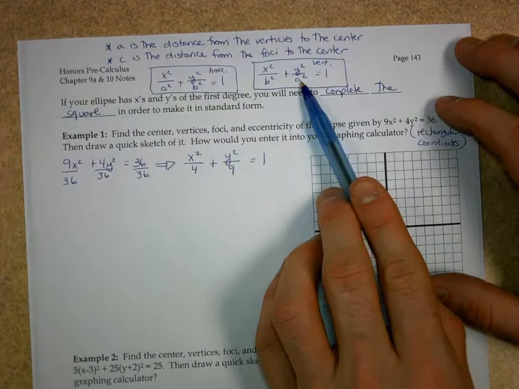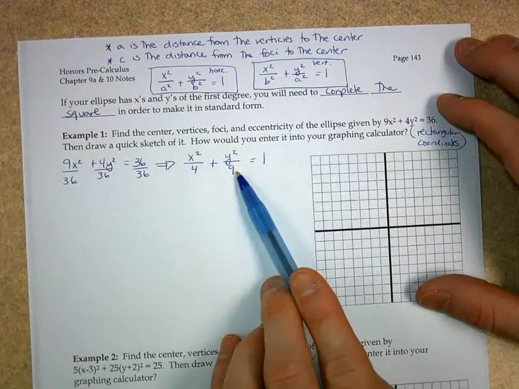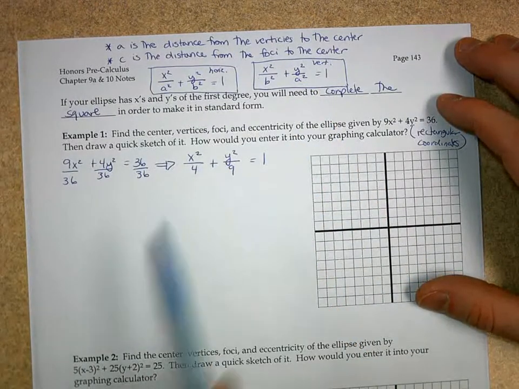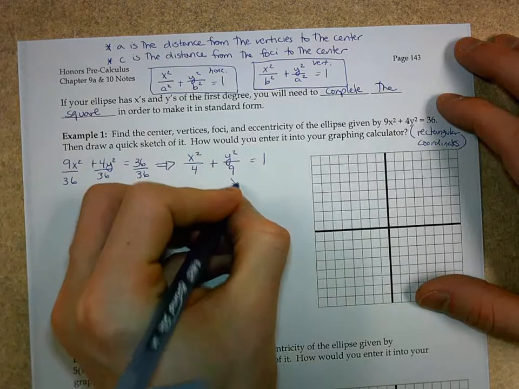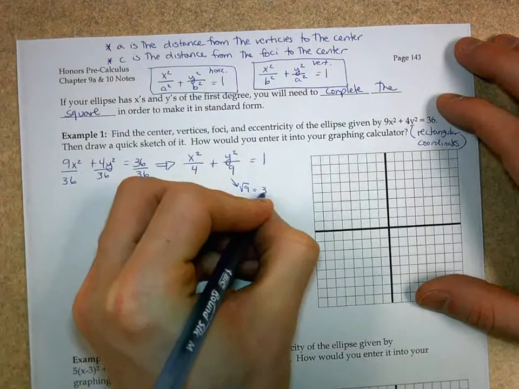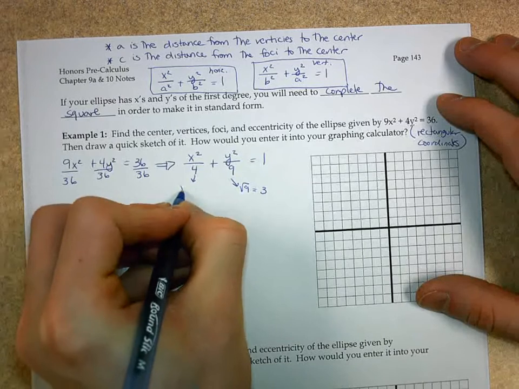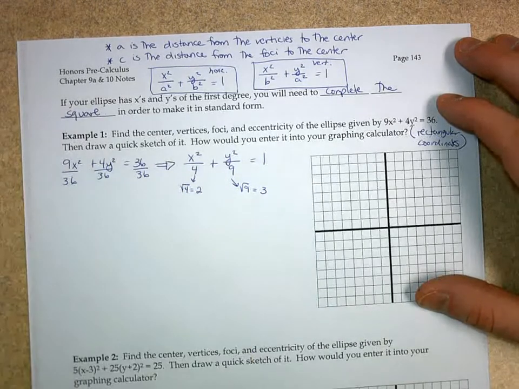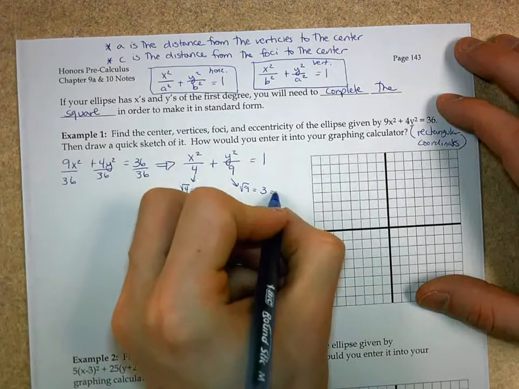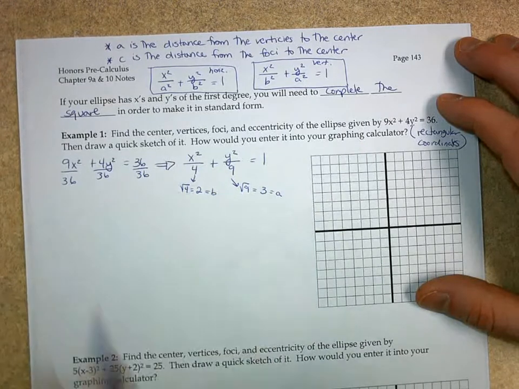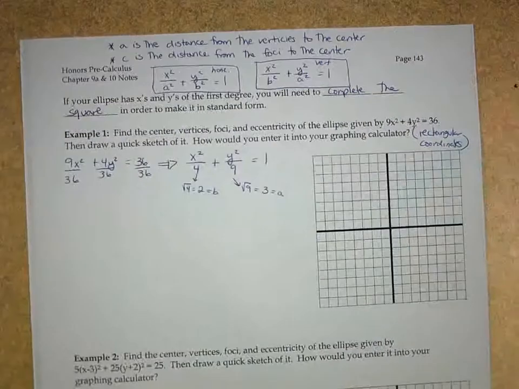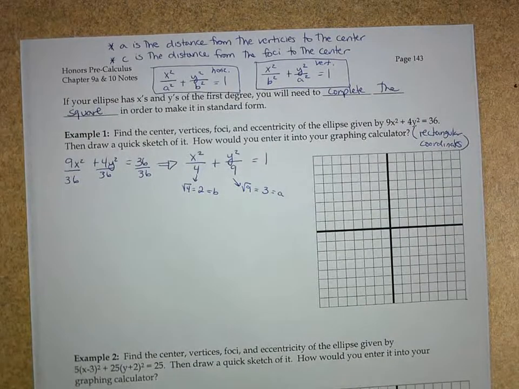Since our standard form has an a squared in the denominator, that means this value is a squared. So the first thing I'm going to do is take the square root of each of these denominators. And this right here is going to give me my a value, and that's going to give me my b value.